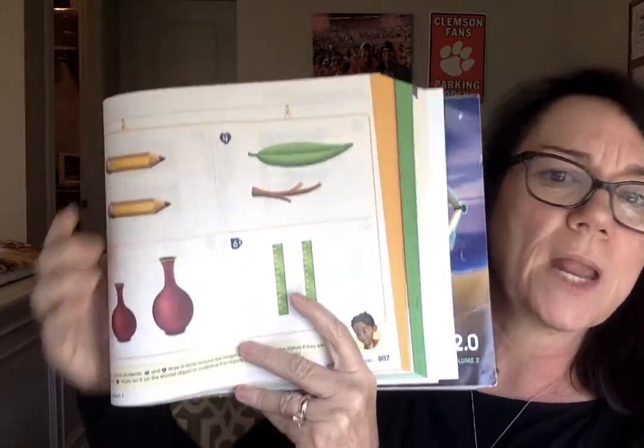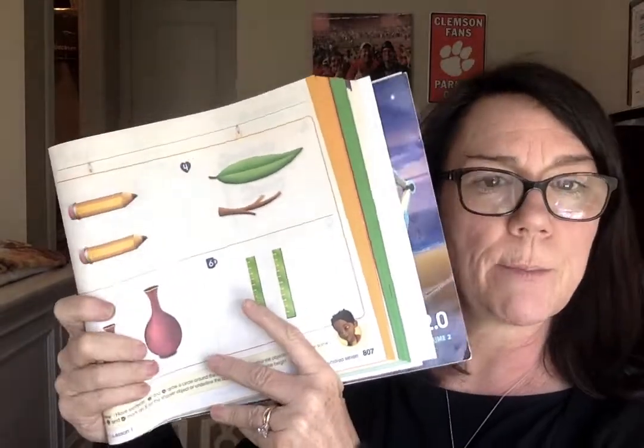So you're going to be working through this section. Have your parents read the instructions at the bottom, and we're going to be comparing items. So this is a unit on measurements, and so we have to look and start to become very observant about the items that we're looking at so we can compare them in terms of length and height to see which one is shorter or taller. So that's what you're going to be working on today.